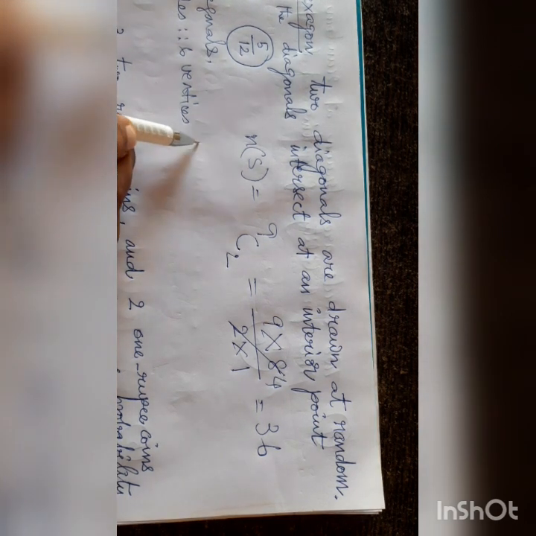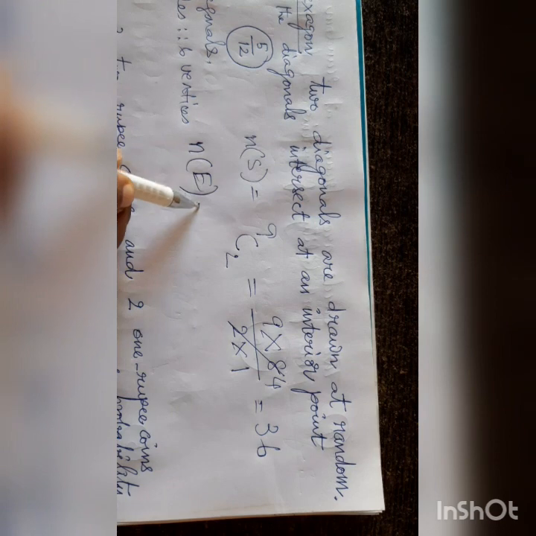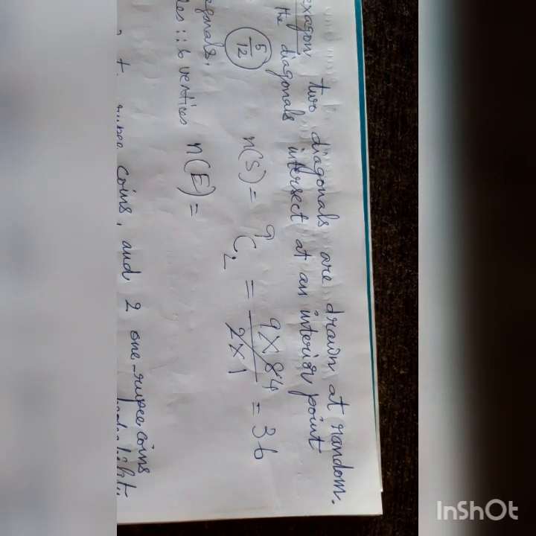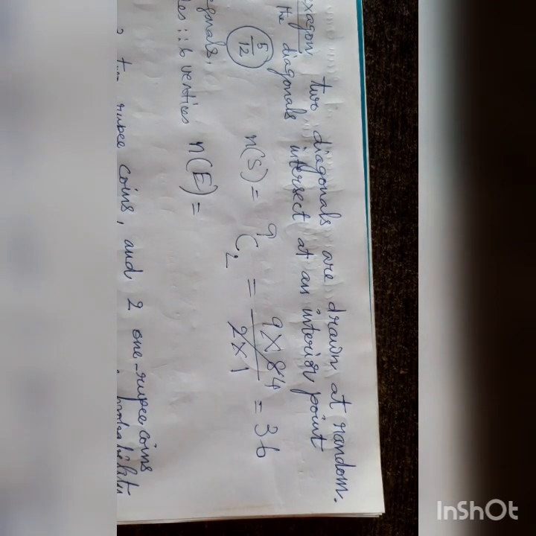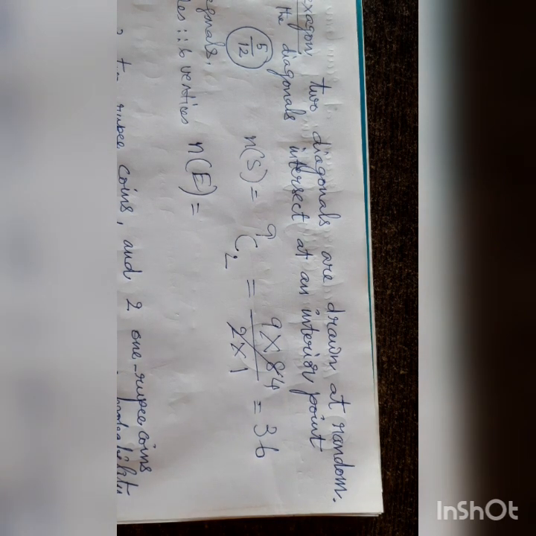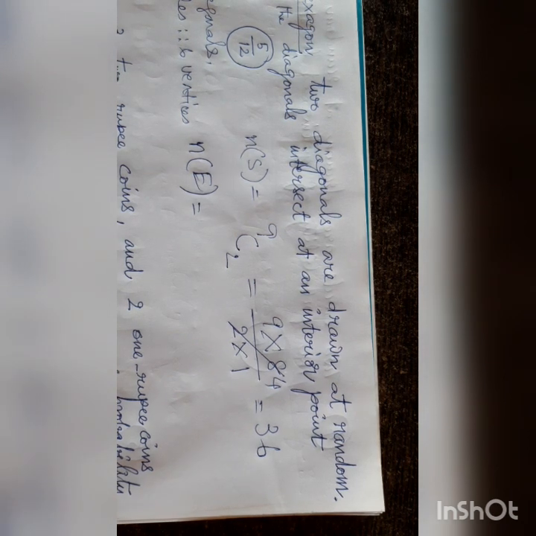Next, n of E. The 2 diagonals we have taken at random must intersect at an interior point. So here those two diagonals intersect at an interior point.